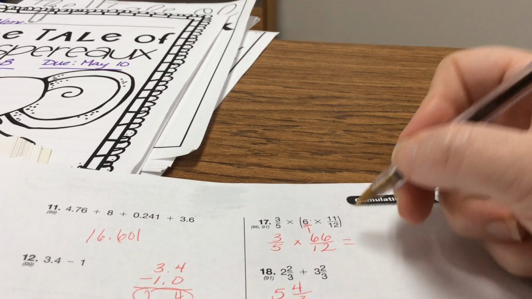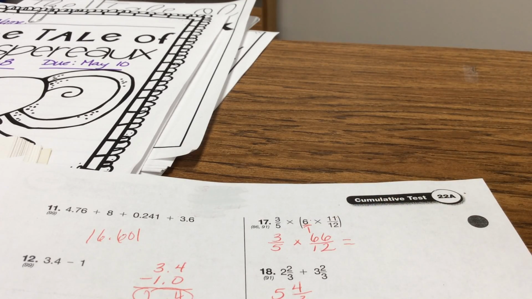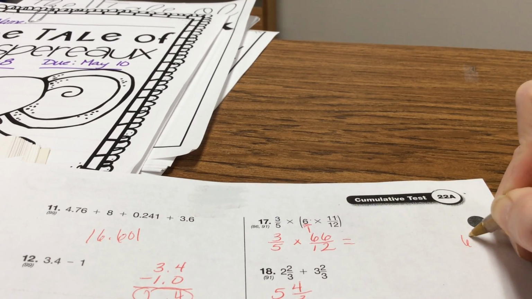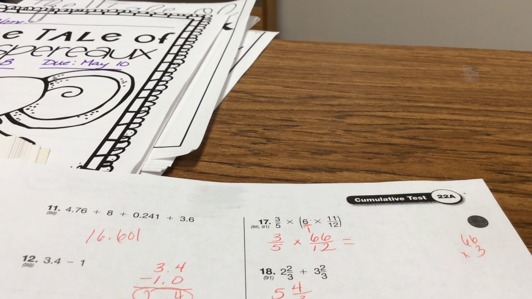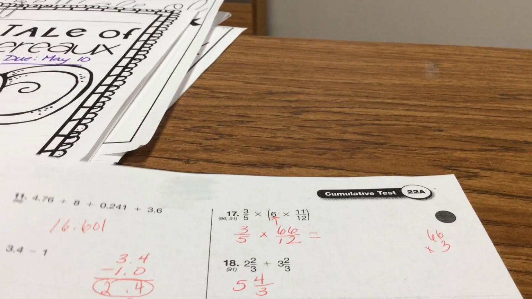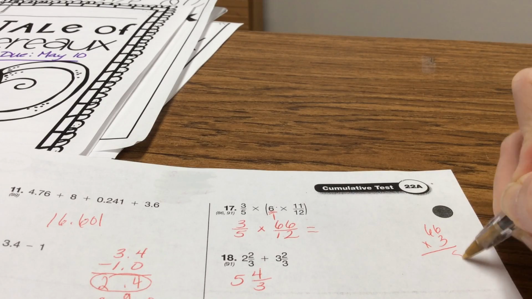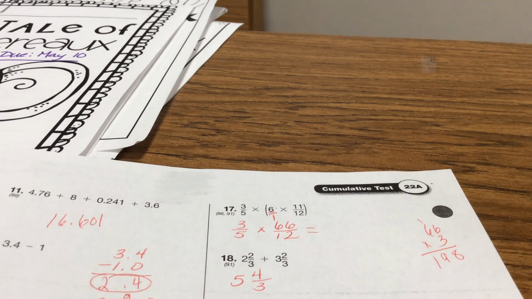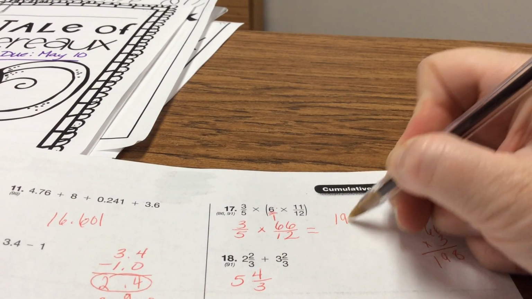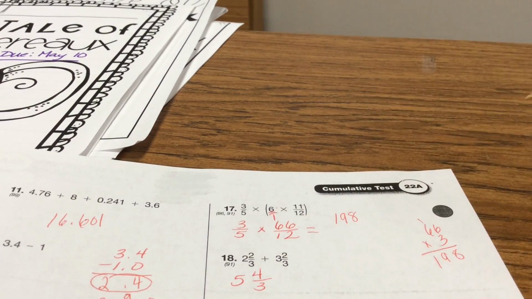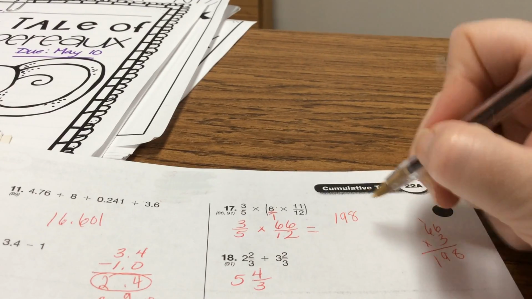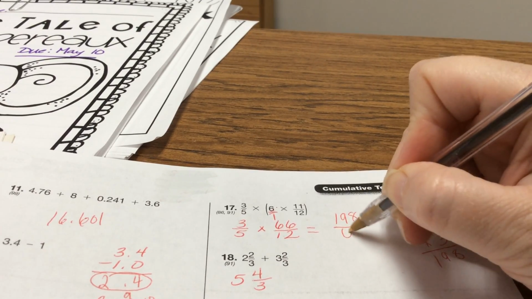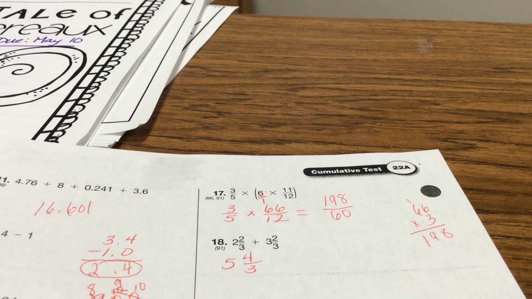Okay, let's multiply straight across. 3 times 66. Might have to go out to the side and work that out. 66 times 3. 18 plus 1, 198. So we have 198 over 60. This is a crazy problem. All right.